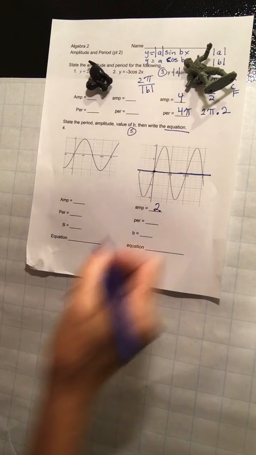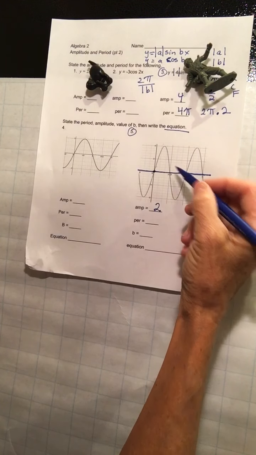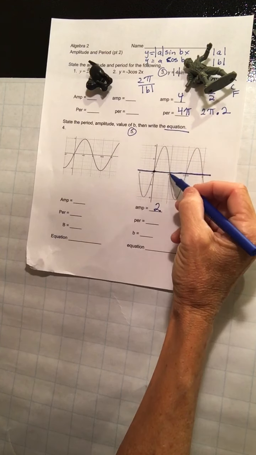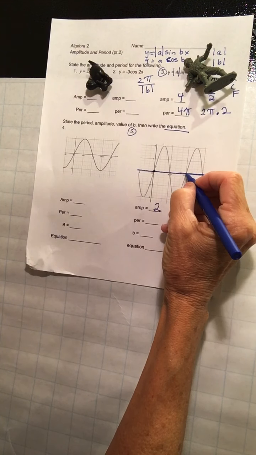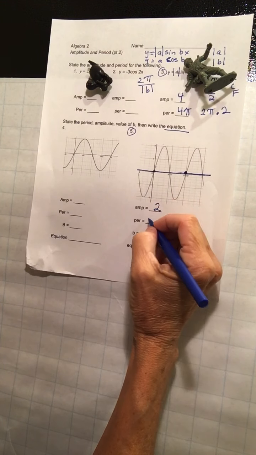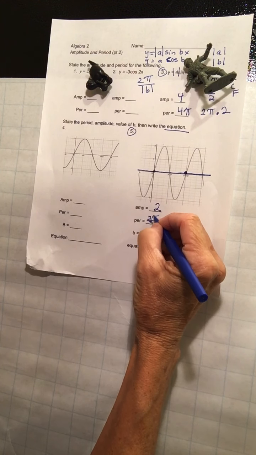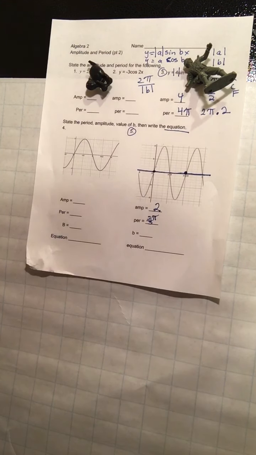My period, well, let's see. Where do I make a complete cycle? Well, I go 0, max, 0, min, 0. So I make a complete cycle to right here, and that's at 2/3 pi. So my complete period or cycle is 2/3 pi. That's my complete period, 2/3 pi.